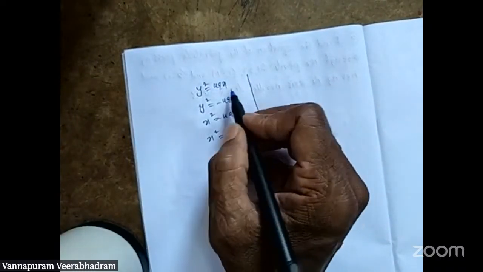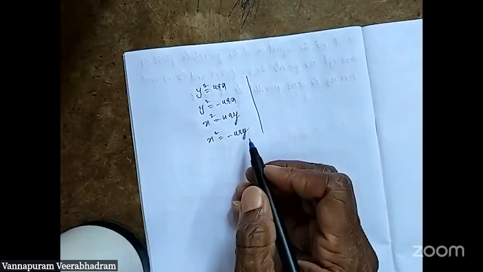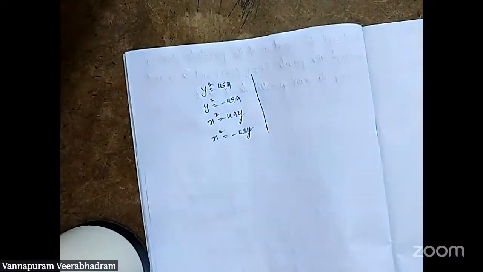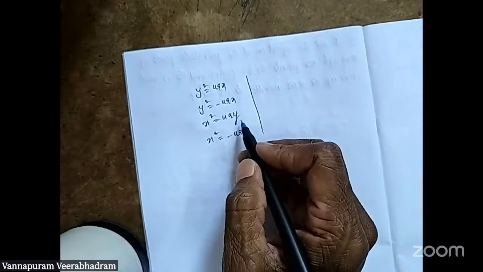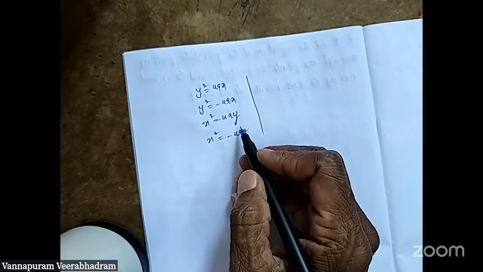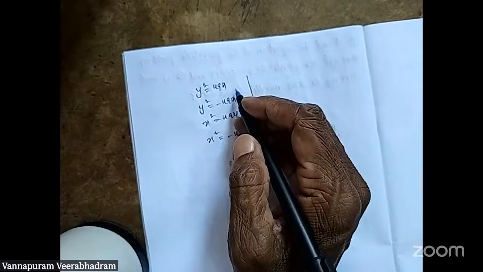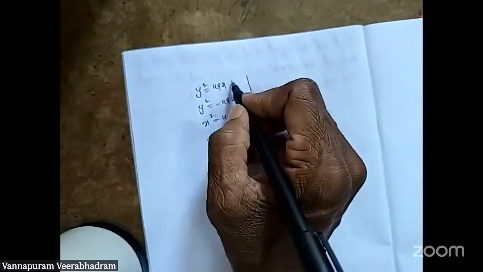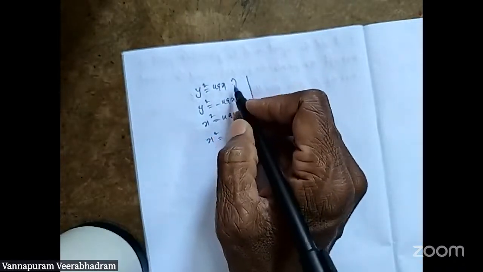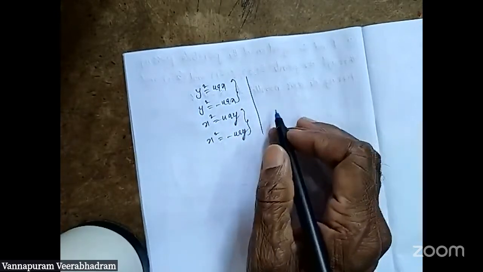For the first two, the directrix is parallel to y-axis, and for these two, the directrix is parallel to x-axis. For these two cases, the axis of parabola is x-axis. For these two cases, the axis of parabola is y-axis.